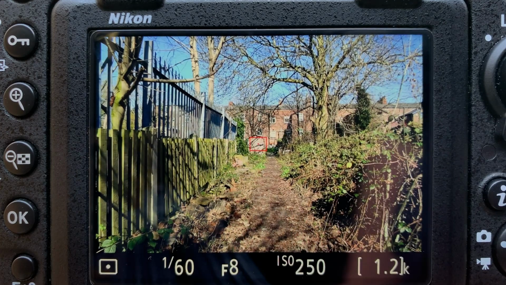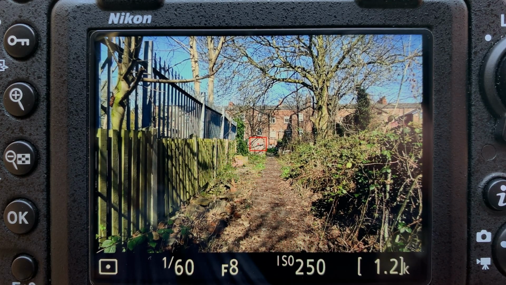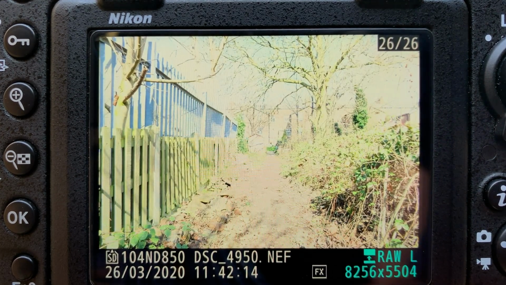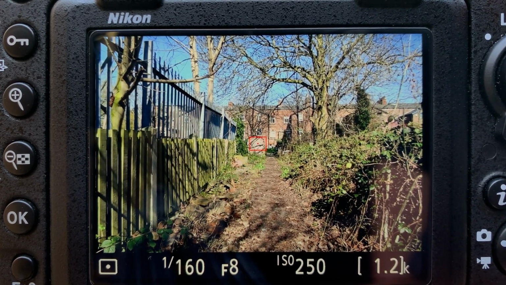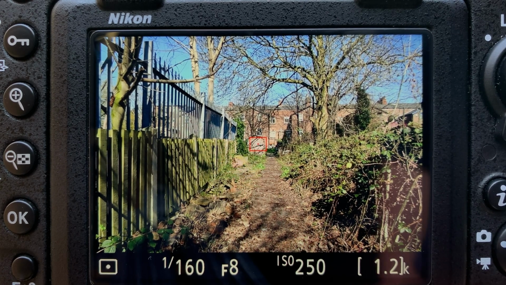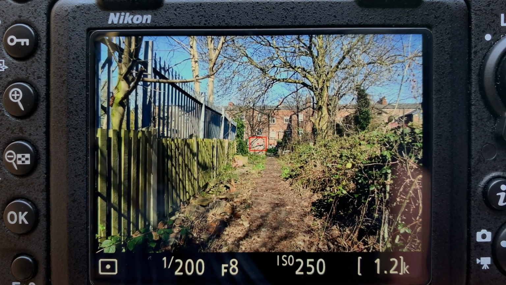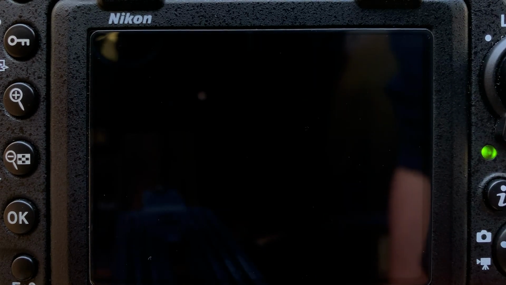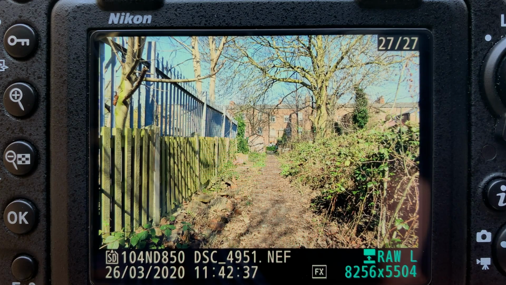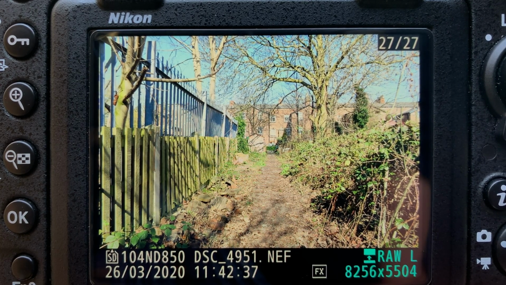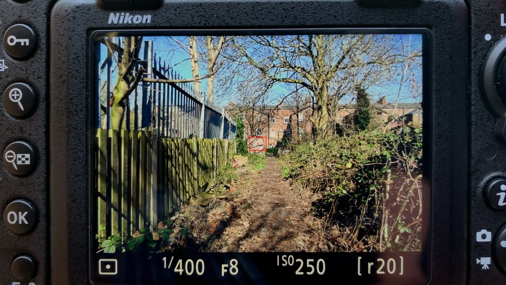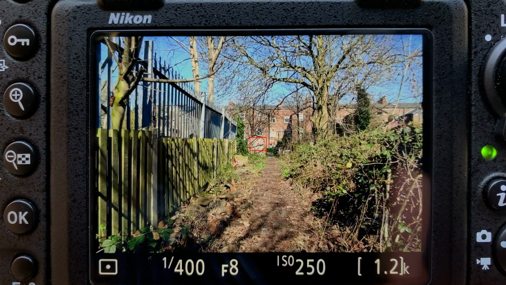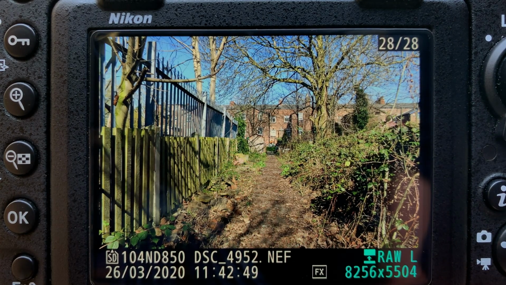So basically at this stage, once I've got my ISO fixed and my aperture fixed, I just start using the screen on the back to guide me to get to the correct shutter speed. So I know a 60th is too bright. If I go to a quicker one, a 200th of a second, so this is a tiny amount of time, you can see it's starting to look better. I'd say that's maybe still a tiny bit too bright. So we'll try a 400th of a second. And that's about right. That looks okay to me.